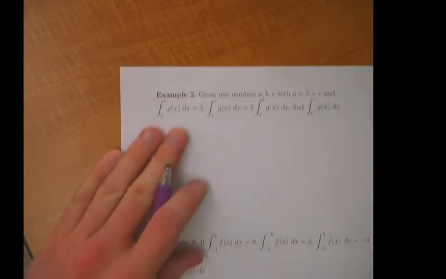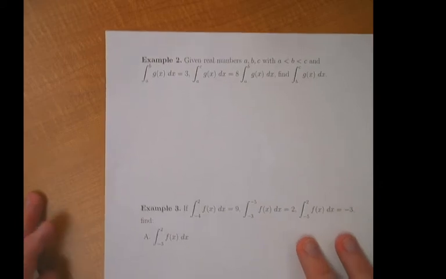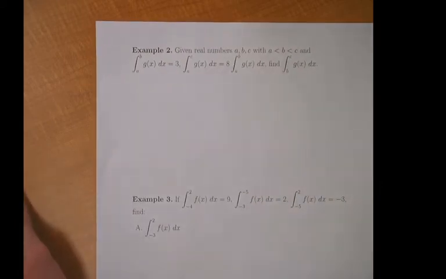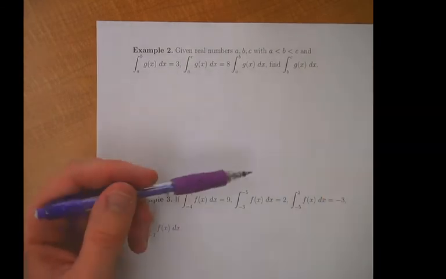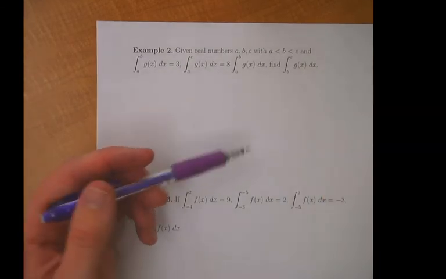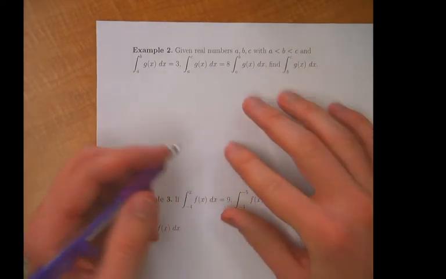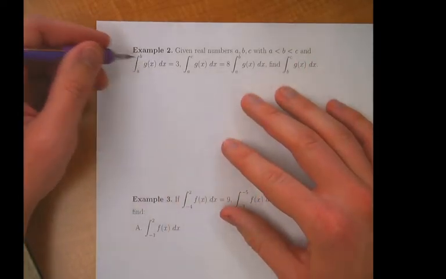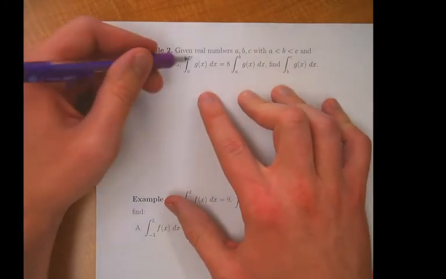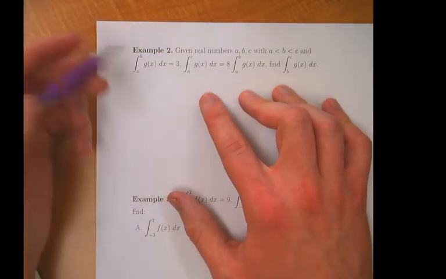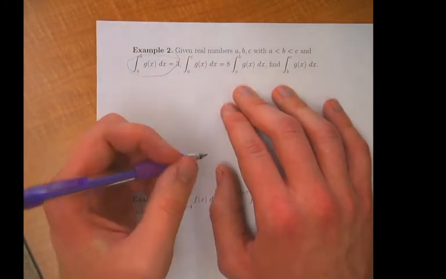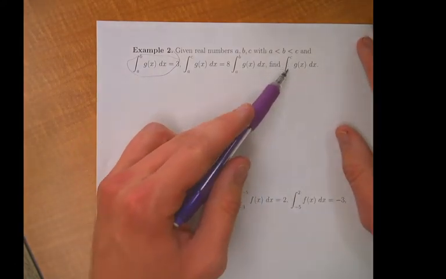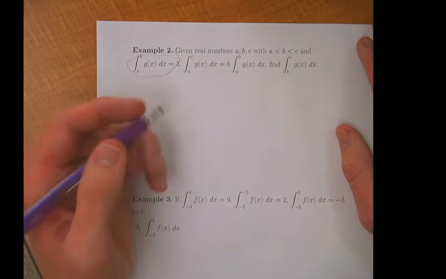So, what you may have noticed up until this point is that the only big property that we haven't really used yet is property 4. But now we'll have a chance to do that. So, example 2 says, given real numbers a, b, and c, with a less than or equal to b less than or equal to c, and the integral from a to b of g of x dx is equal to 3, and the integral from a to c of g of x is 8 times the integral from a to b. We're tasked with figuring out the integral from b to c of g of x dx.